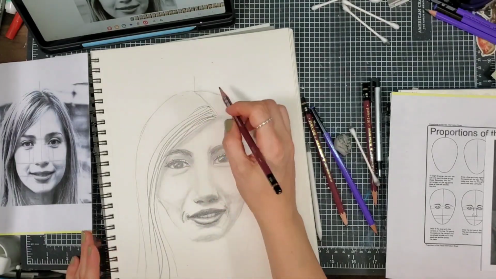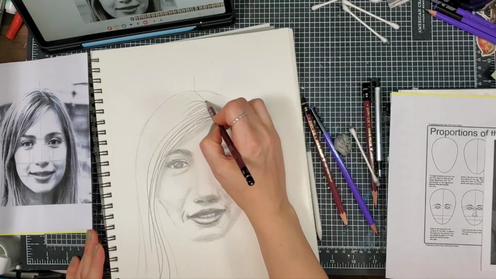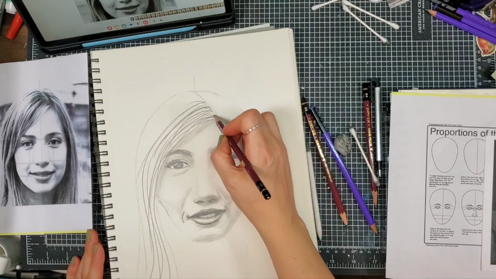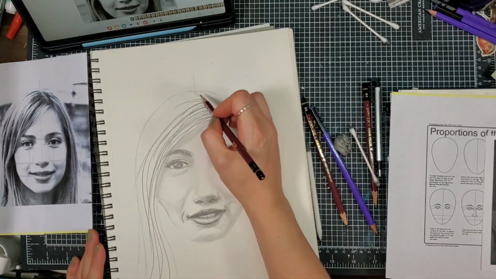And her hair doesn't grow straight out of her head in all the places, so there is going to be some curves.